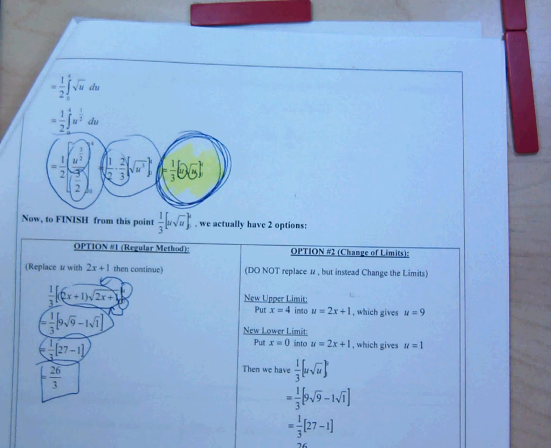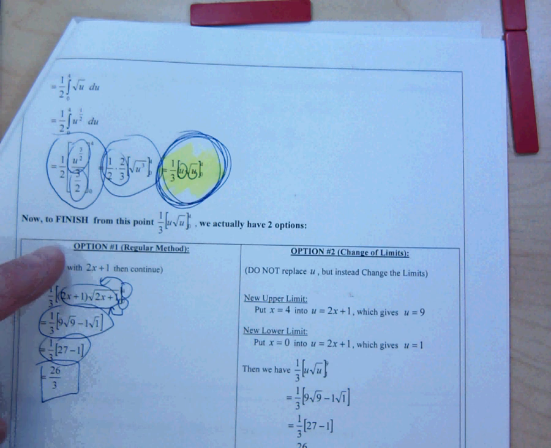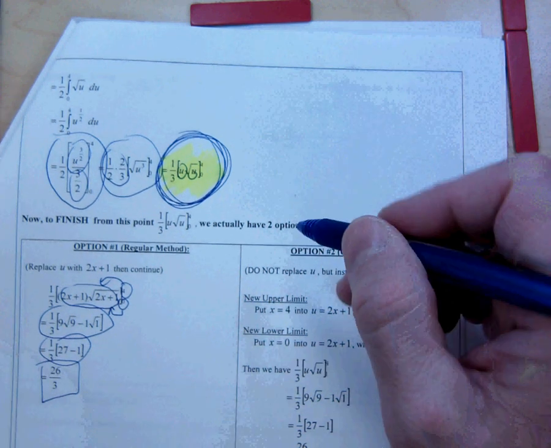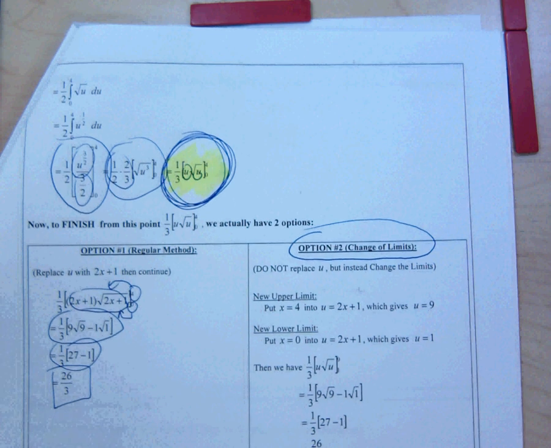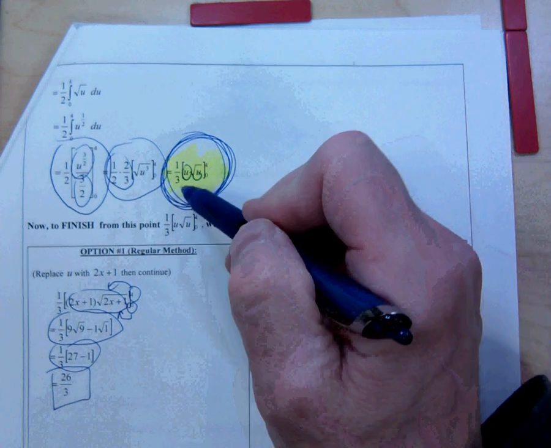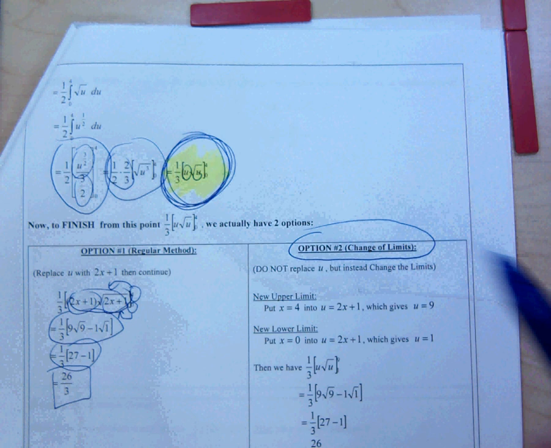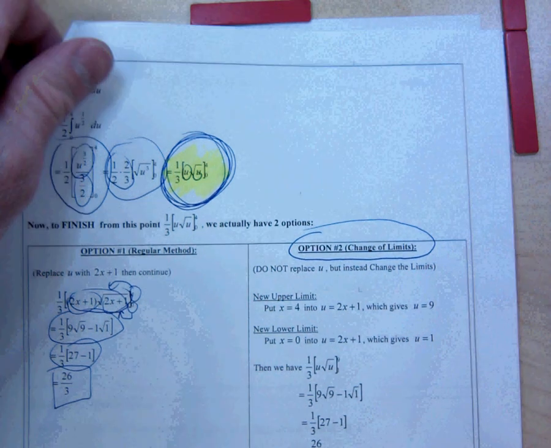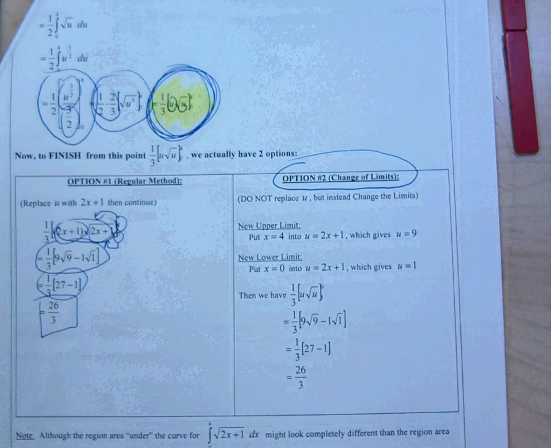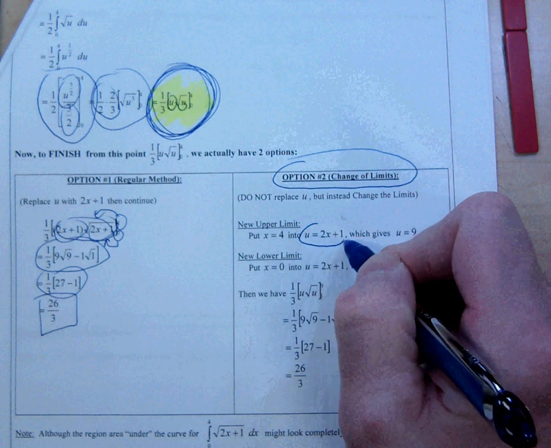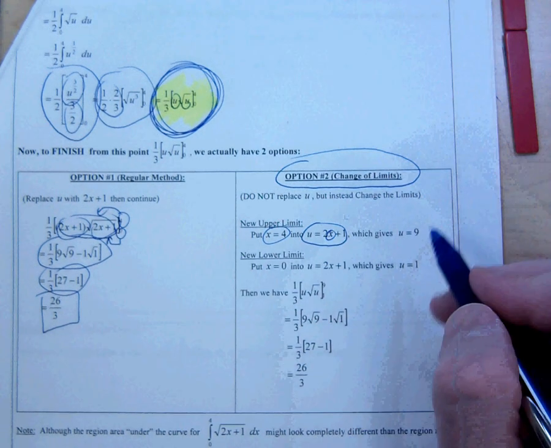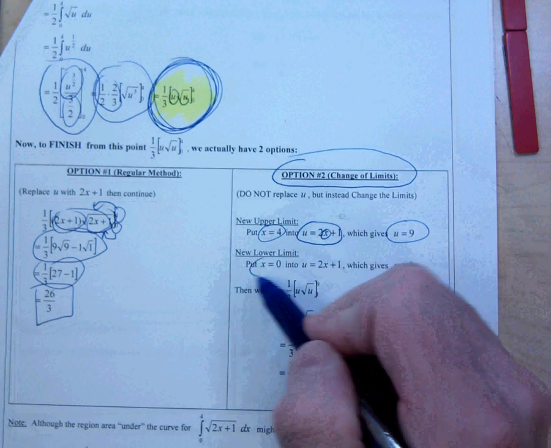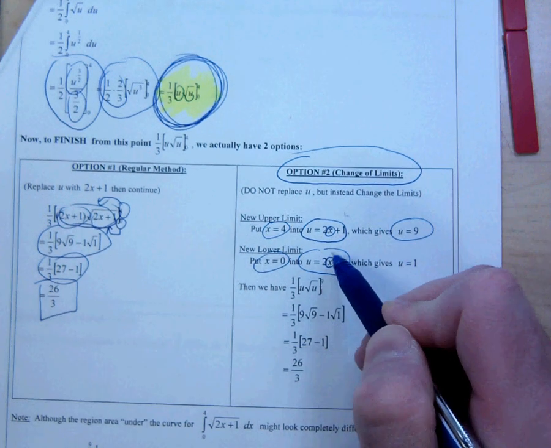All right, now here's what's new for today. Here's what's different. Instead of doing it that way, there's another option. What is it? It's called what? Change of limits. So instead of putting the u back in, you see how I replaced u with 2x plus 1? Instead of doing that, this is what you could do. Ready? Just take that formula and put the 4 into there. So if I put the 4 into there, what do I get? Quick. 9. If I put the 0 into there, what do I get?